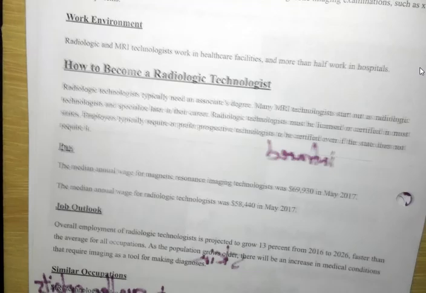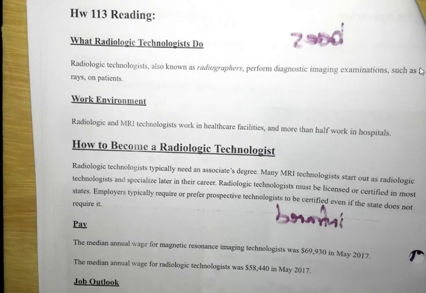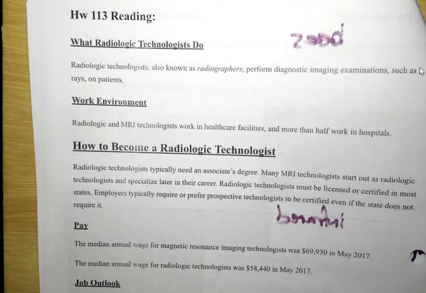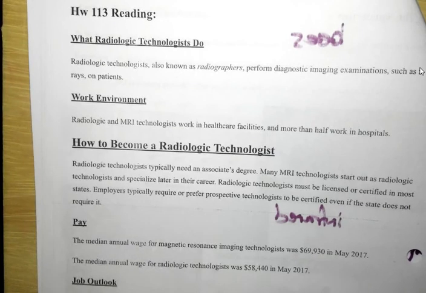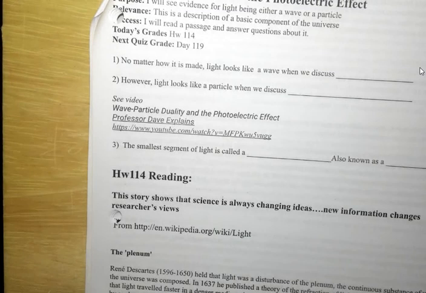Okay, so that's the end of the notes. You have this reading about being an X-ray technician. That's a very good career if you're interested in medical stuff, but you don't want to go through years and years of training. You can get a 2-year degree and become an X-ray technician. And then we have, that's the end.